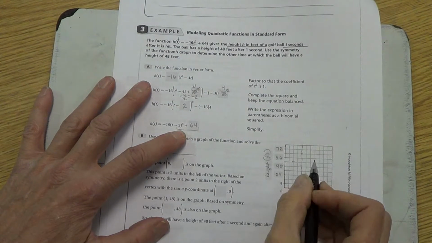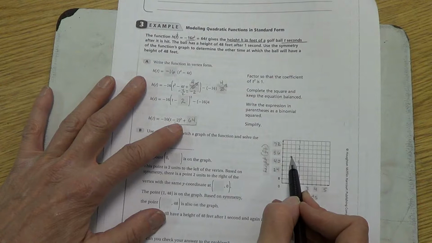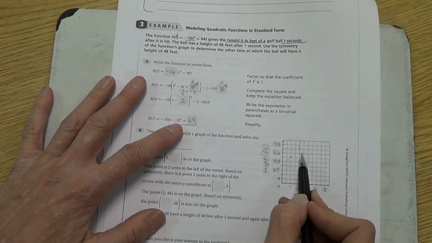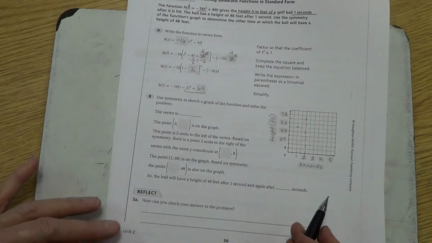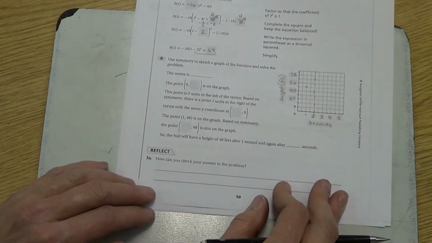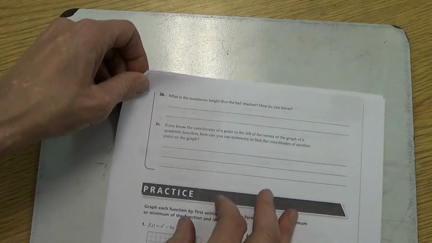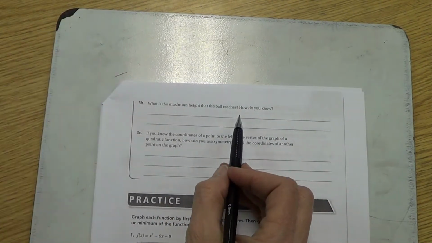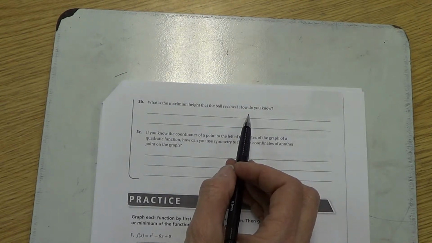And remember, I say any point to any side of the line of symmetry can be reflected over, and that'll give you the answer to the question that they're asking. Okay? You can always check your answer by plugging it back into the equation. And please come to class ready to demonstrate that one for us. What is the maximum height that the ball reaches? How do you know? Again, this is going to be your vertex. It's going to be your maximum point.